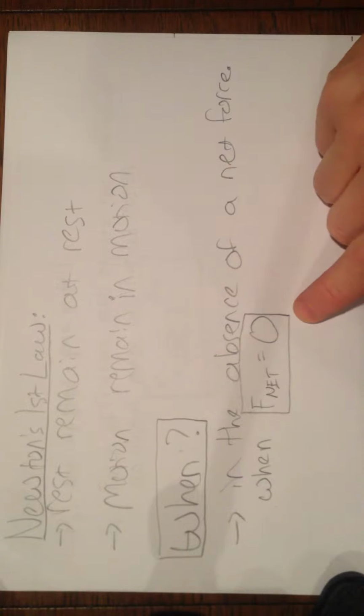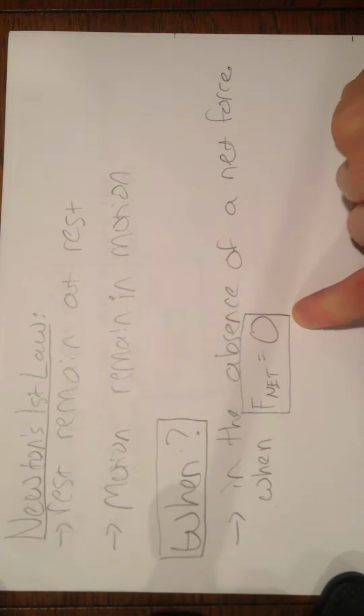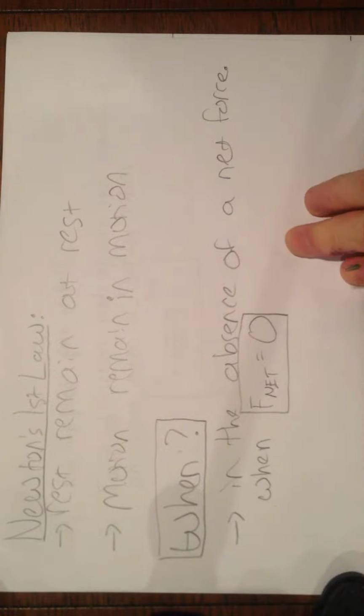Only when all the positive and negative forces balance out to add up to 0. All right, and you have to draw a force diagram to see if that is the case.